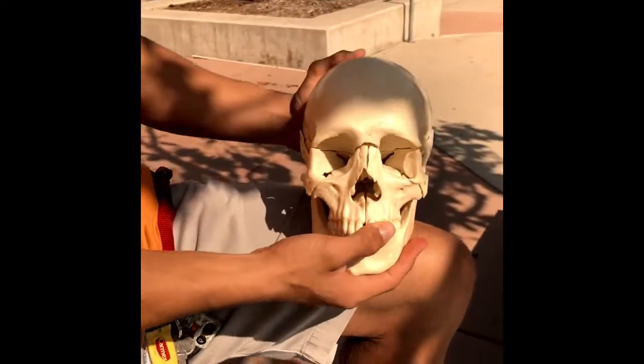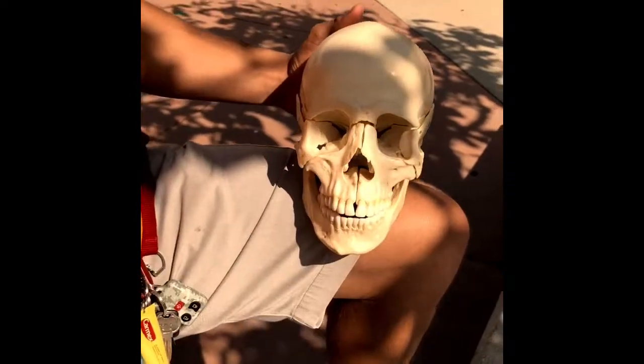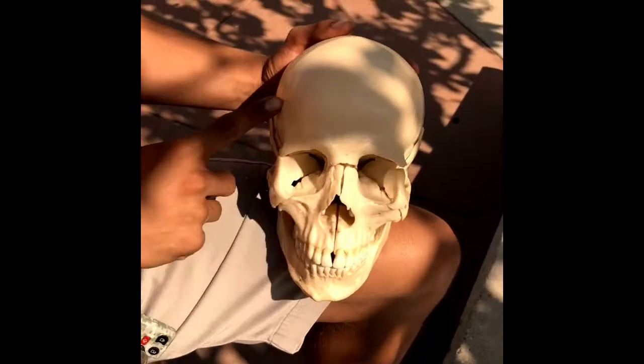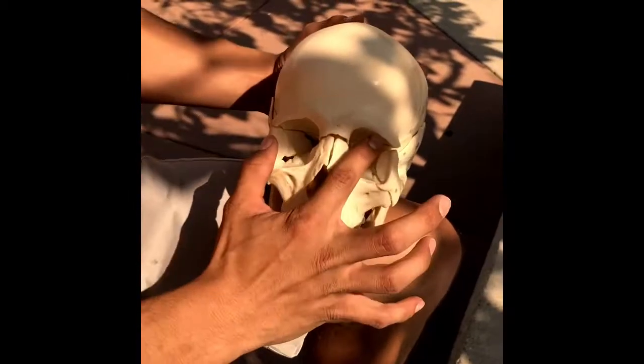I will start by describing the areas of the frontal bone. The glabella is located right here. Next is the supraorbital foramen, which is located right here.